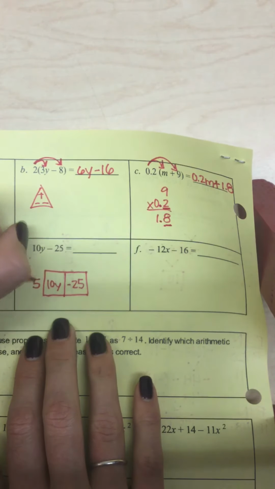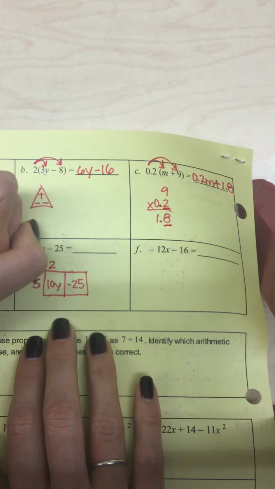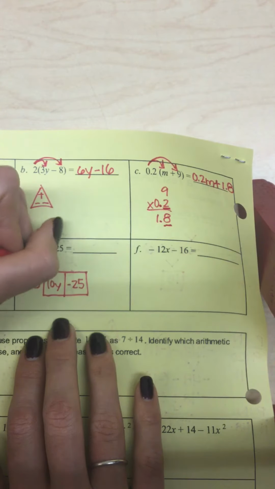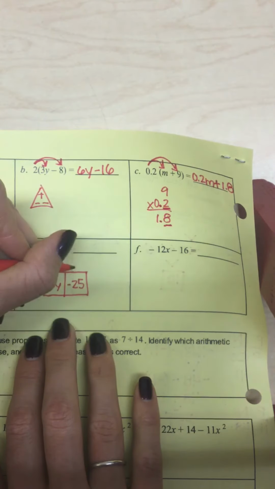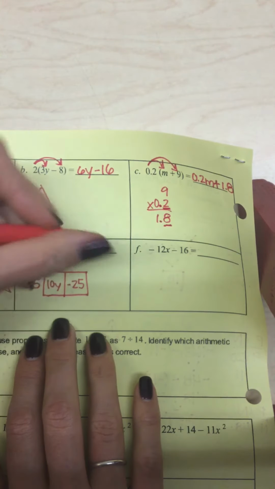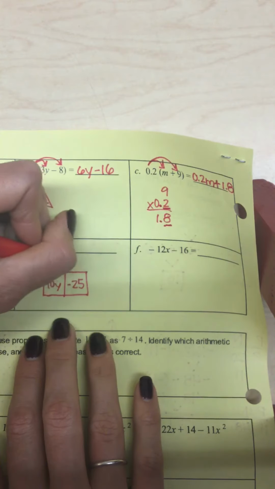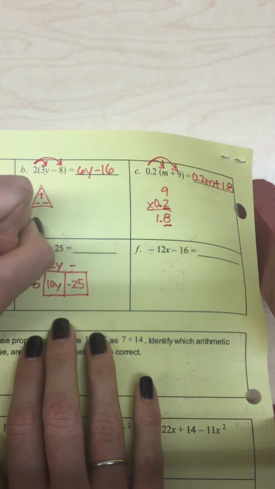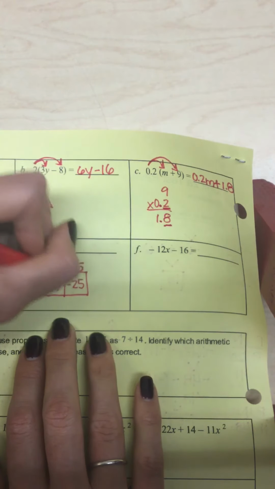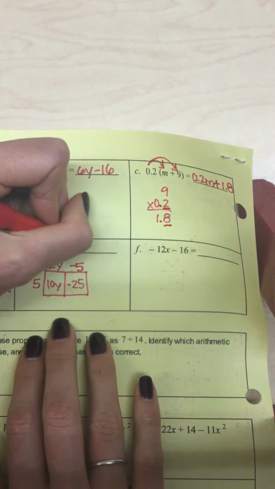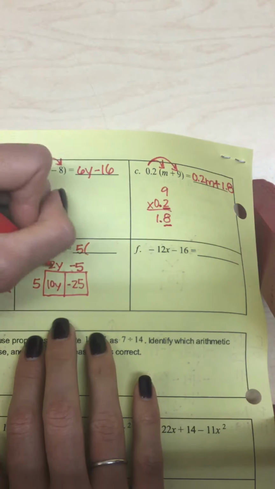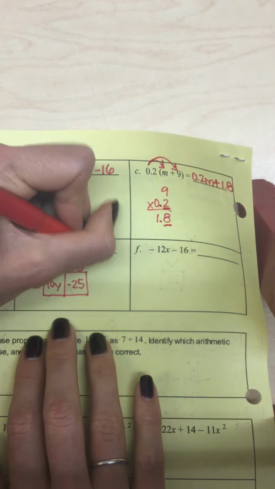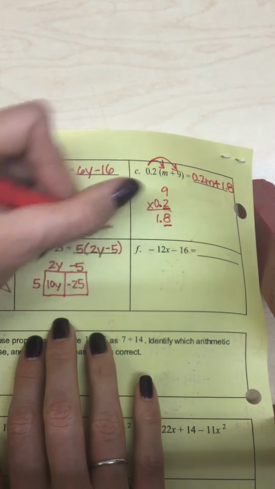10 divided by 5 is 2. And I would need 5 times what to give me 10y? Well, 5 times 2y. 5 times what is going to give me a -25? Well, I know that a positive times a negative equals a negative, and 5 times 5 is 25. So here I pulled out a 5 on the left-hand side. I was able to divide out a 5, and I was left with 2y minus 5 on the top.